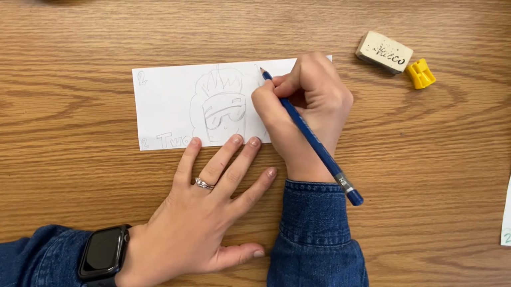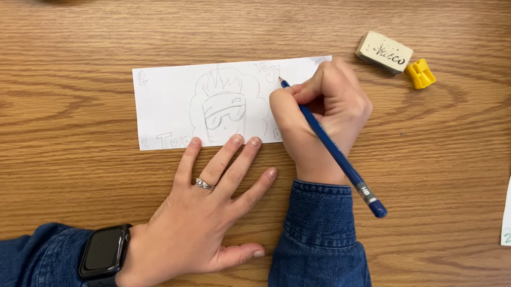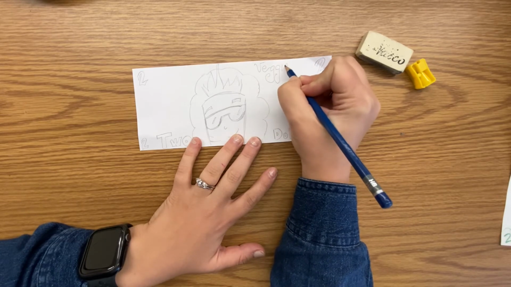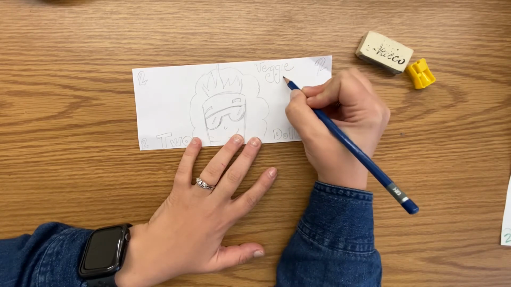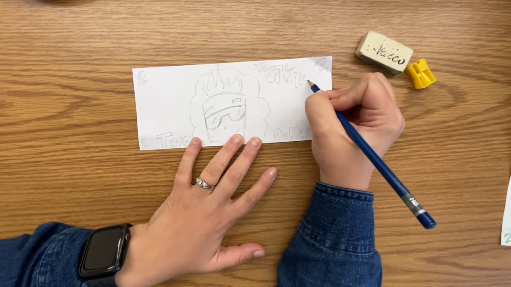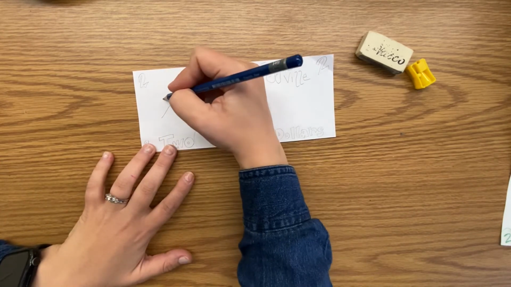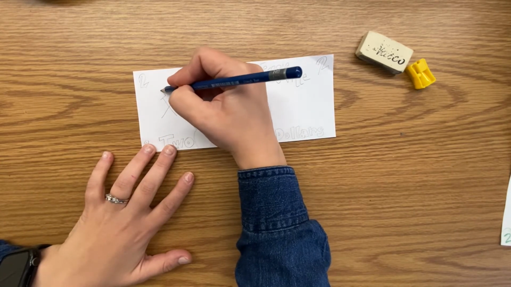Another thing we're going to add to our money is our country name. It should go with your theme. My carrot is the president of Veggieville. It is up to you what your person's relationship is to the country.